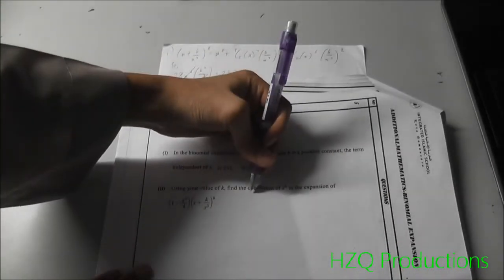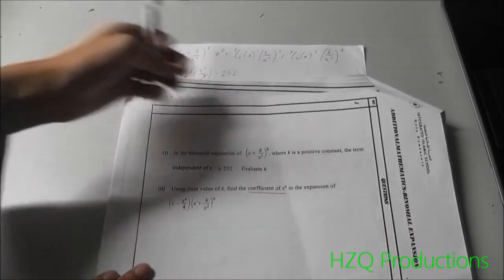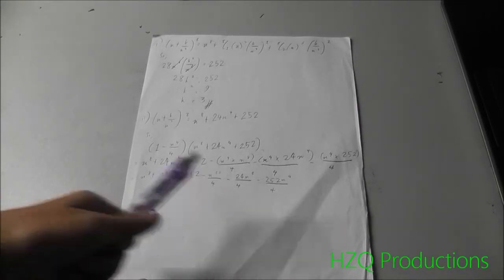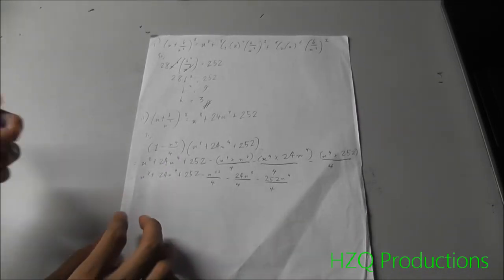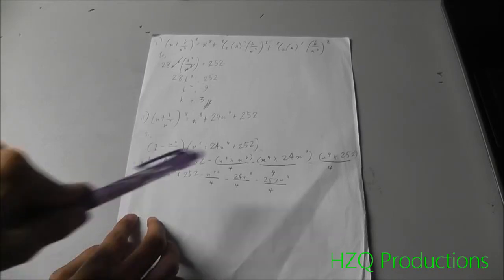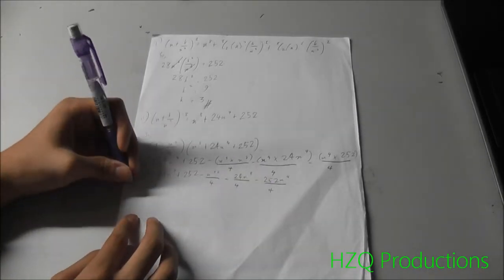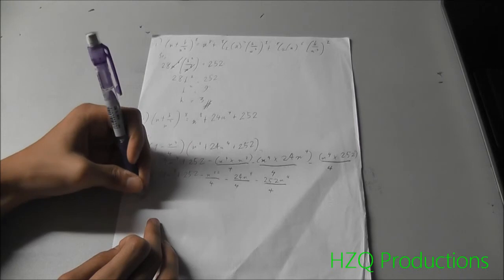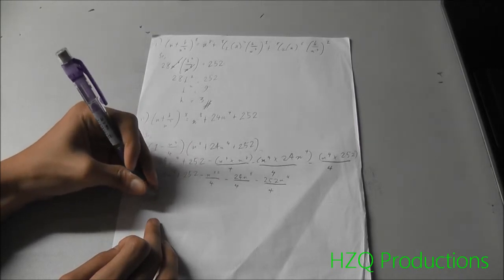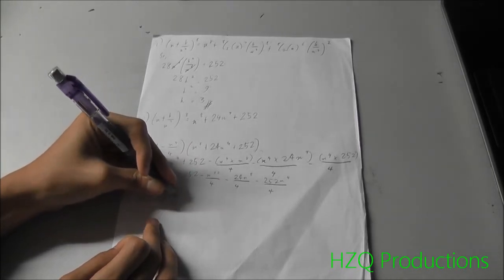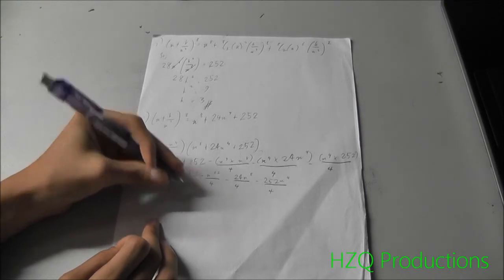Now, you want to find the coefficient of x to the power 4. So in this expansion you did, you want to find all coefficients of x to the power 4. In this case, this and this. Therefore, we say total coefficient of x to the power 4.